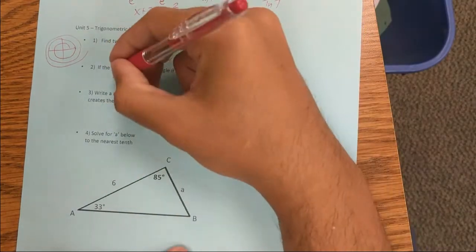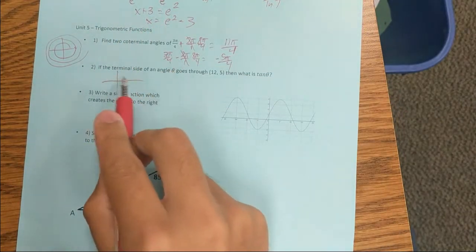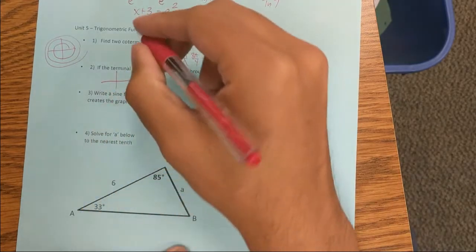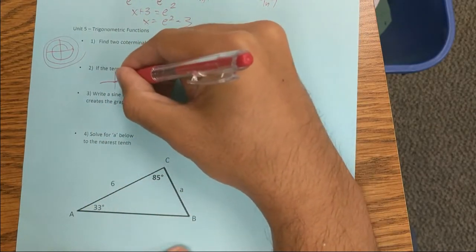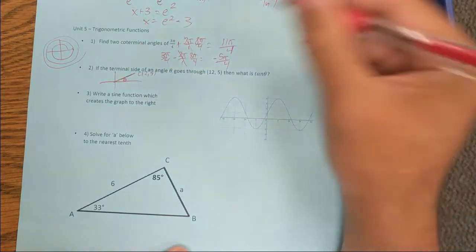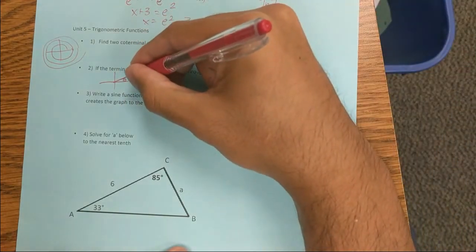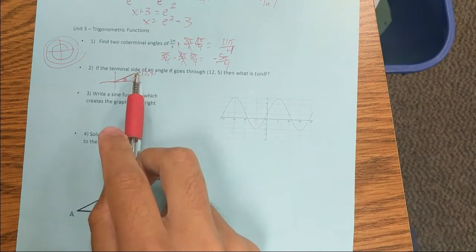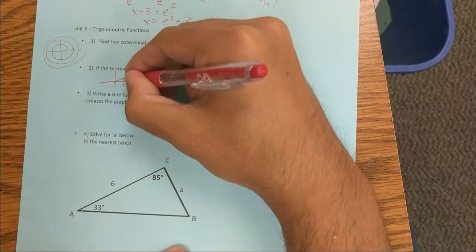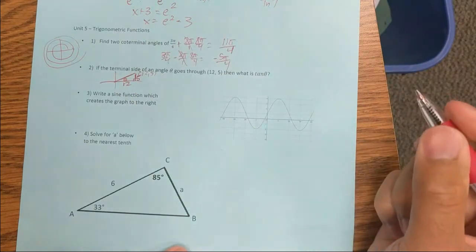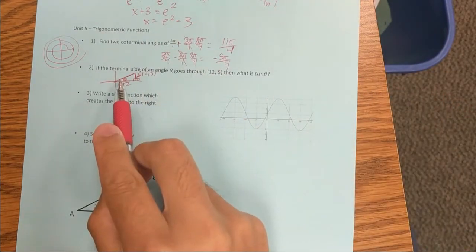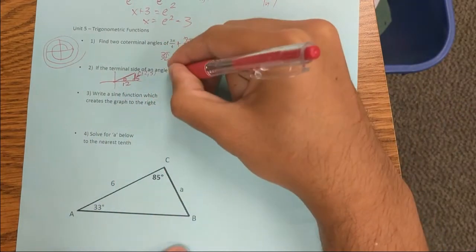Okay, so we know our angles always start on the positive x-axis, and now we're saying it goes through 12, 5. If we draw in a little right triangle here, the 12 represents the adjacent leg, and the 5 represents the opposite leg. So tangent of theta is simply 5 over 12.